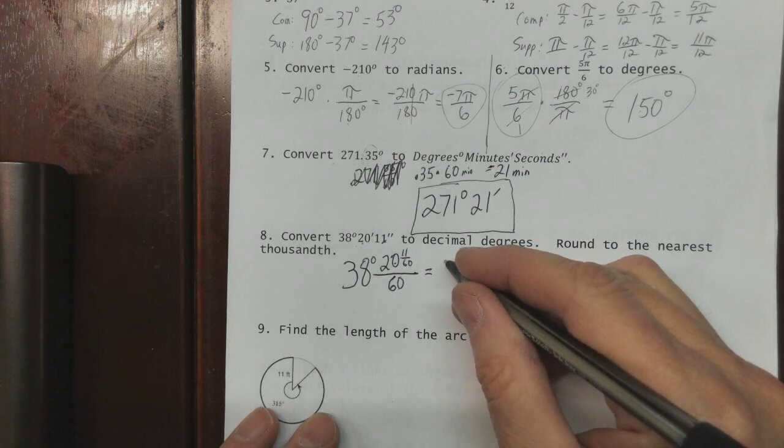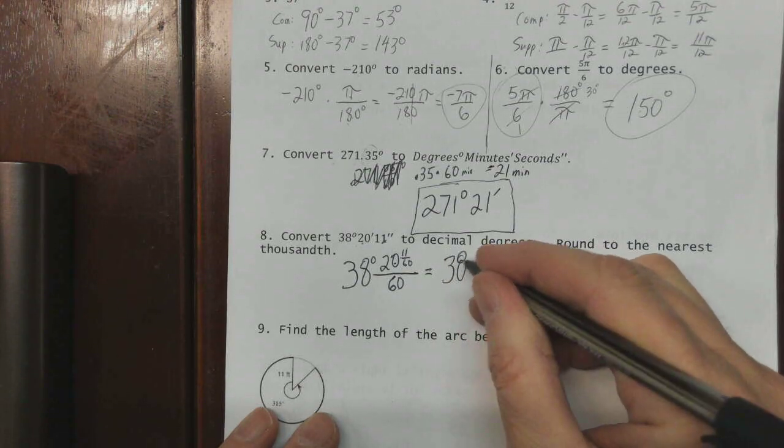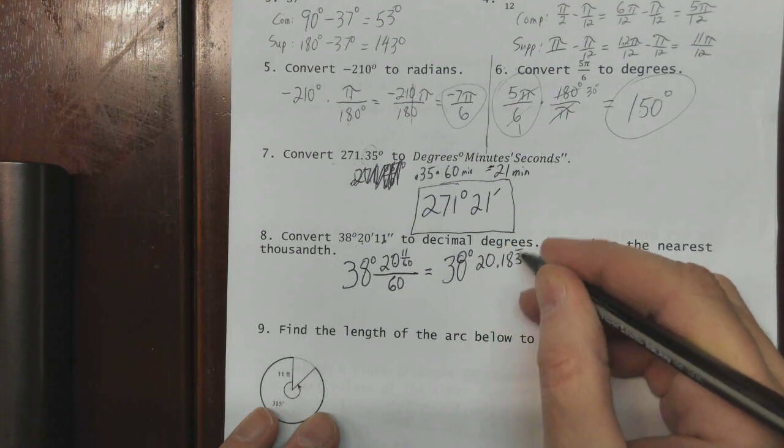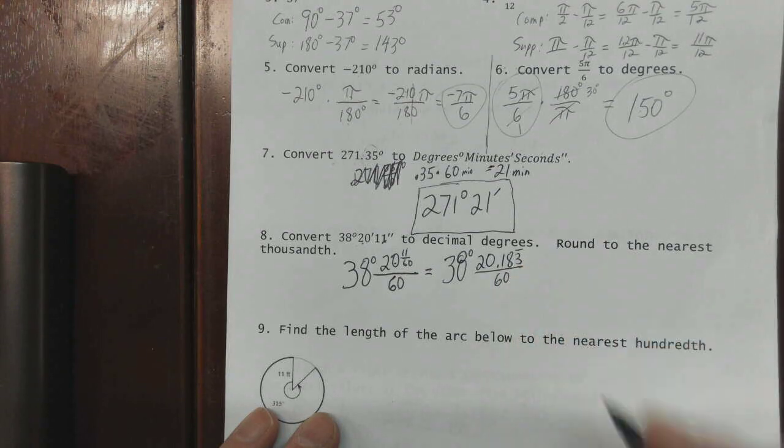So I've got 38 degrees and 20.183 repeating. I'm going to divide that by 60. Let me do that. I'm going to take 20.183 and then divide that by 60.